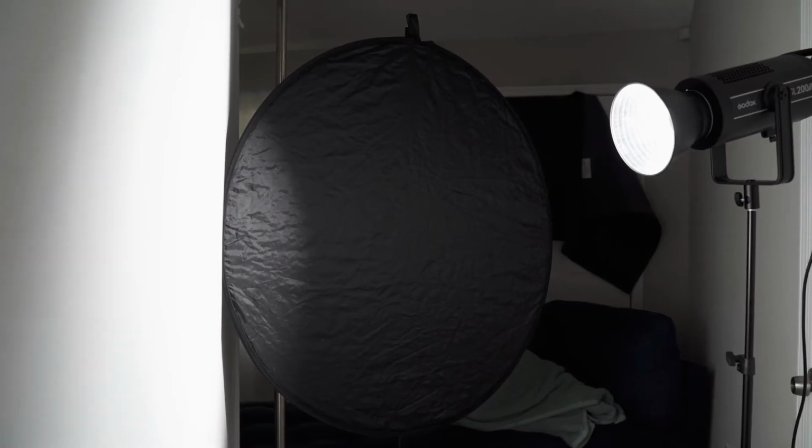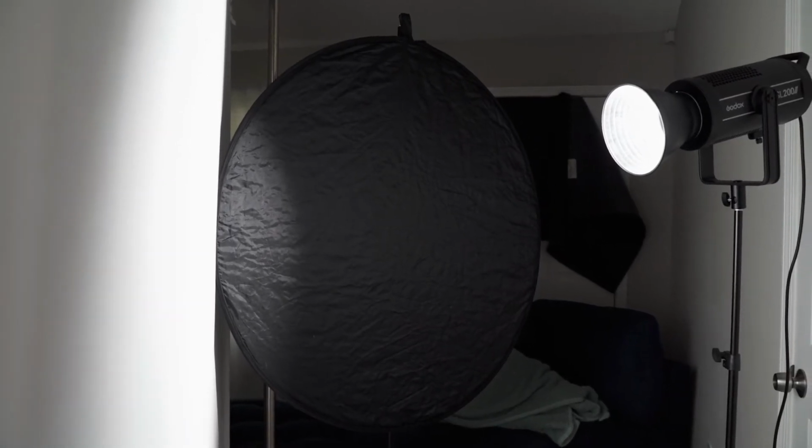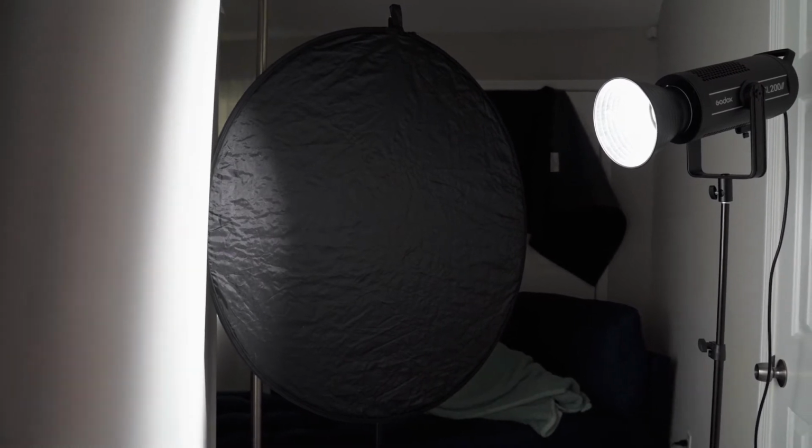Now, just like in the previous video, I had light spill going onto the fireplace and on the walls that I didn't want to happen. And so I set up my 5-in-1 diffusion again, and I blocked off that light using negative fill to absorb that light to prevent it from hitting the fireplace and spilling into the room.